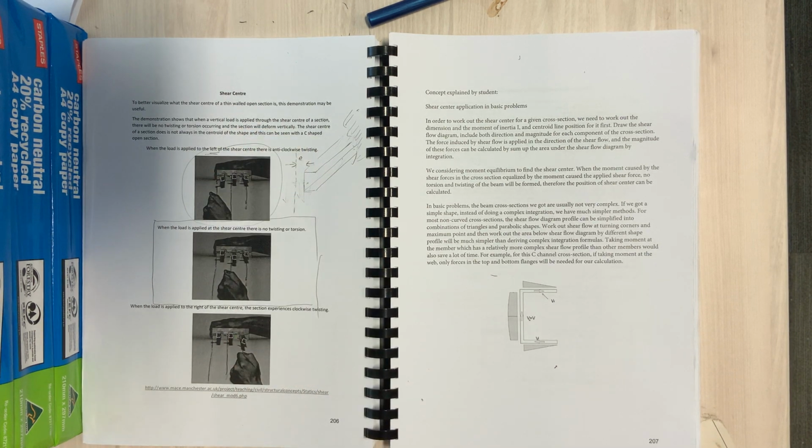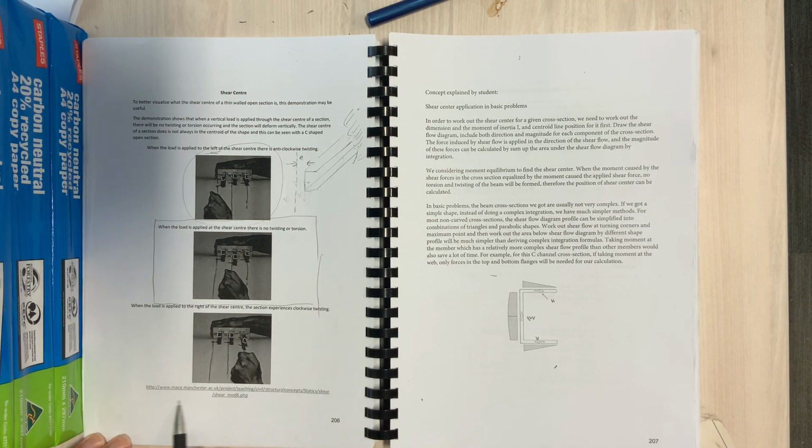So that's a shear center, and if you did Google some YouTube videos, you could probably find something. There's a link down here which you're welcome to click. That's probably where these pictures were taken from, but I think that just using a physical model helps understand what this shear center position is, and then you can work back and do the maths that sort of proves that to you.